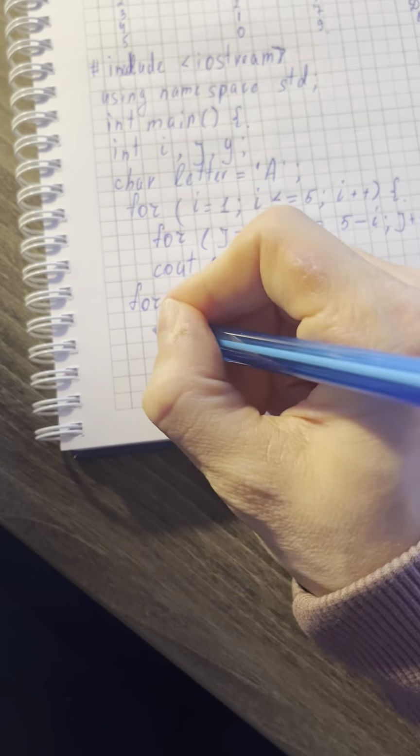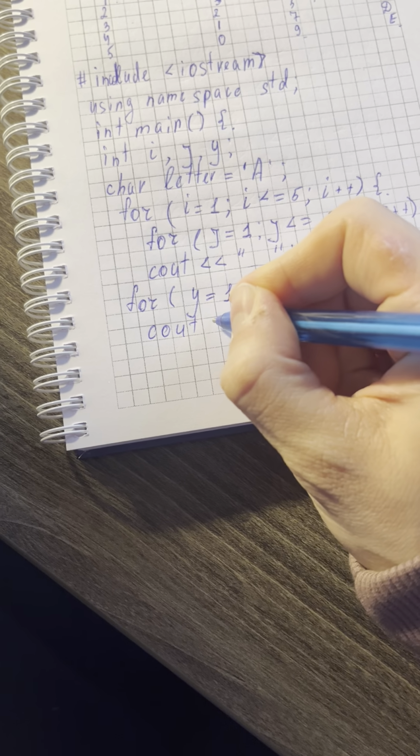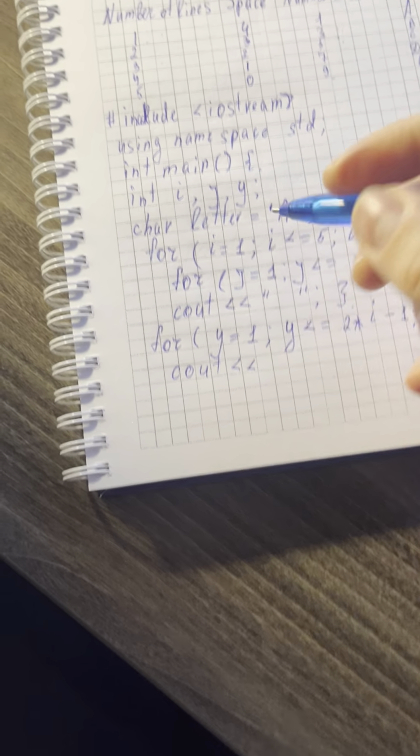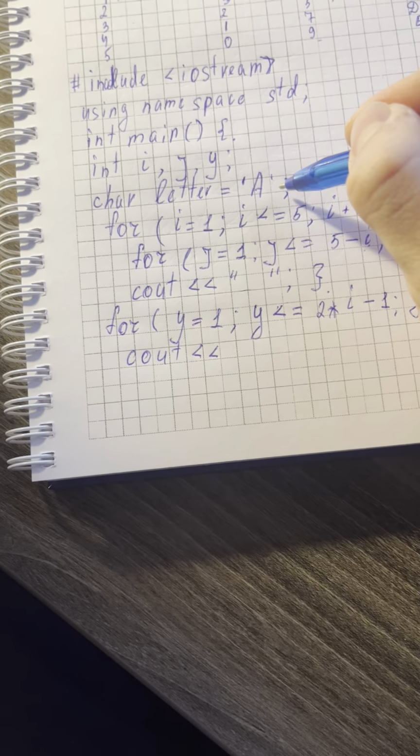Here we will type out on our screen our letters, as we already mentioned before. It starts from A in uppercase.